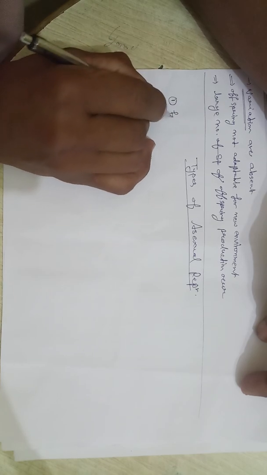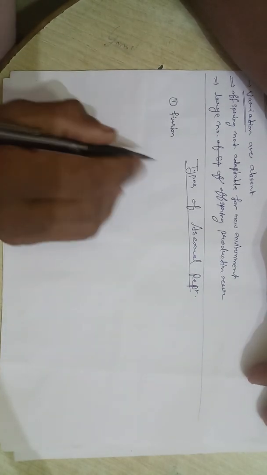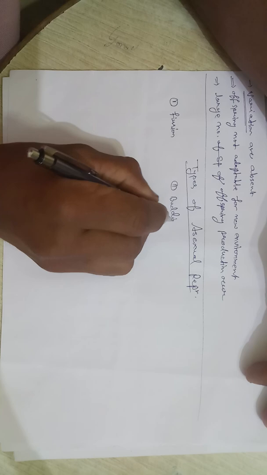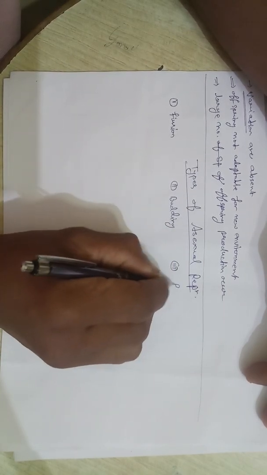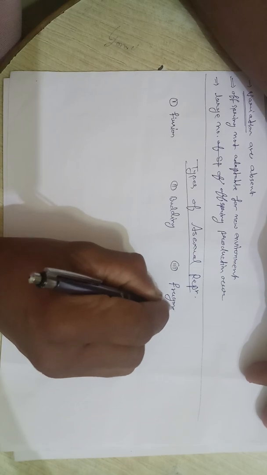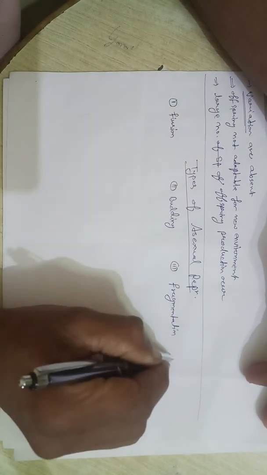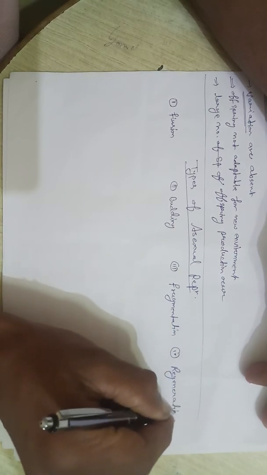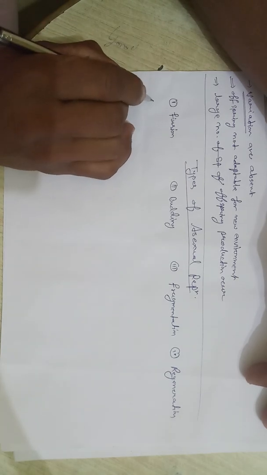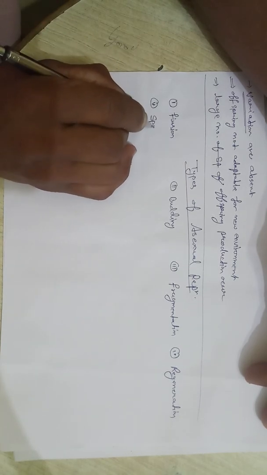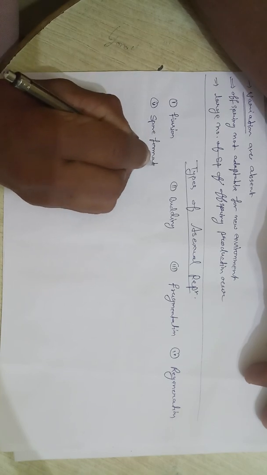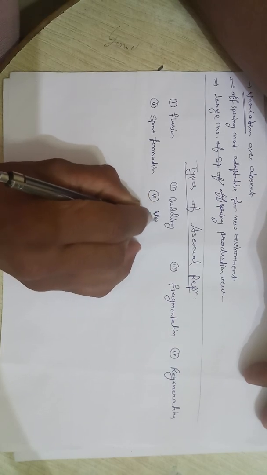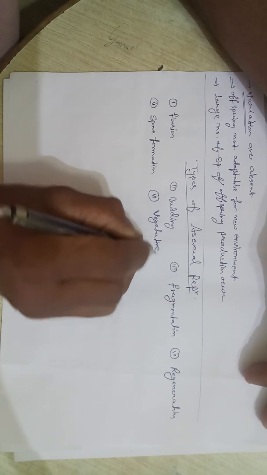First is fission, second is budding, third is fragmentation, fourth is regeneration, fifth is spore formation, and sixth is vegetative reproduction.